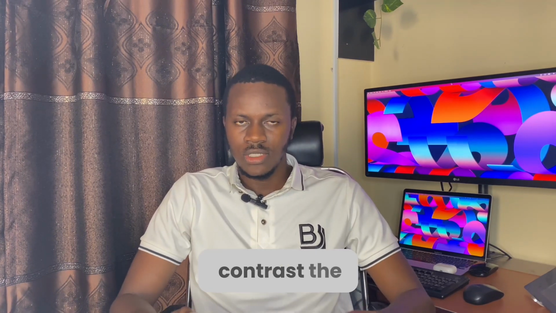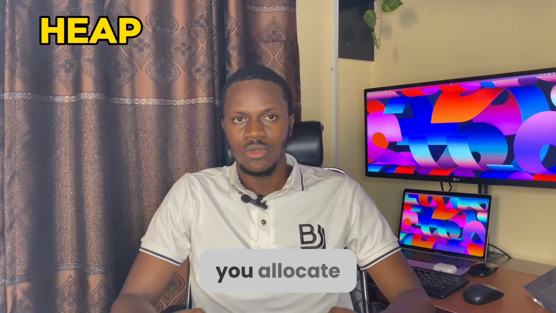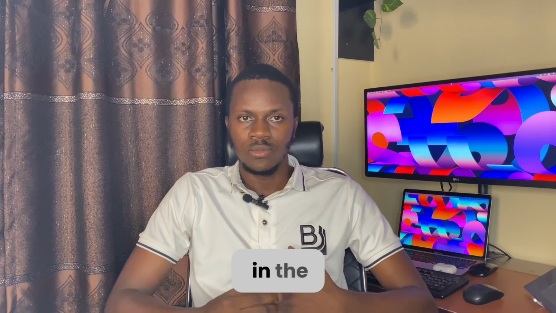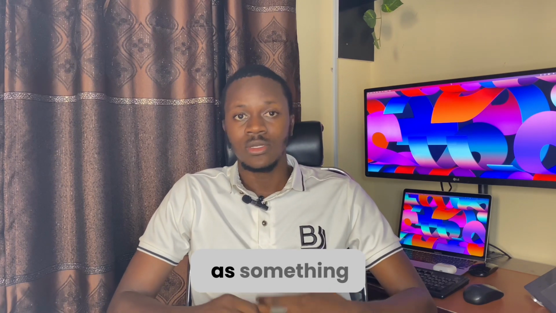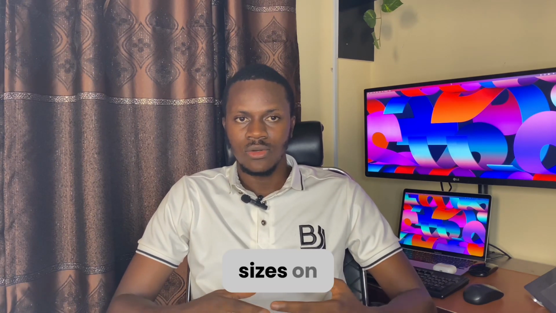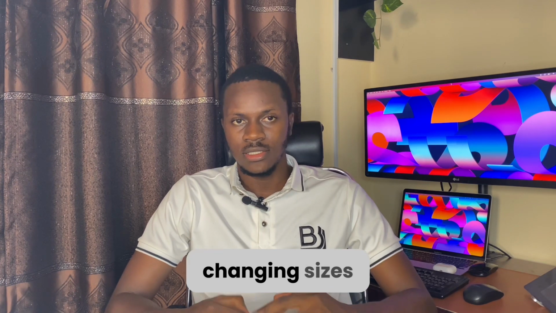Now let's contrast the stack with the heap. When you allocate space on the heap, you allocate a certain amount of memory. The allocator finds a certain spot in the memory, marks it as something that is in use, and returns the location to that spot. Unlike the stack, sizes on the heap can be unknown or dynamically changing.